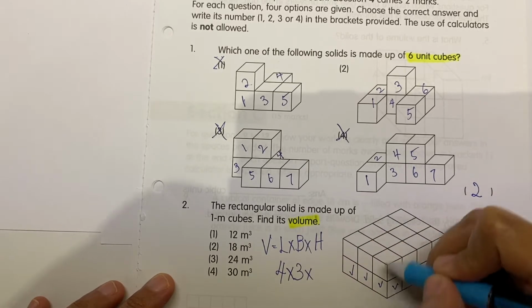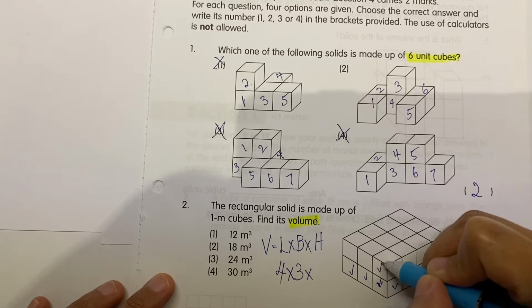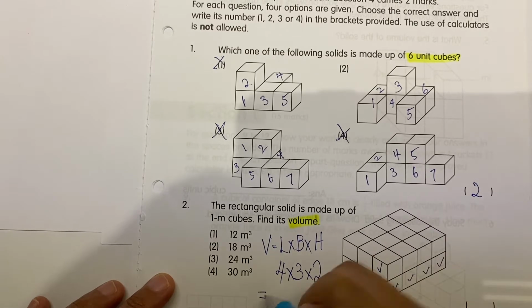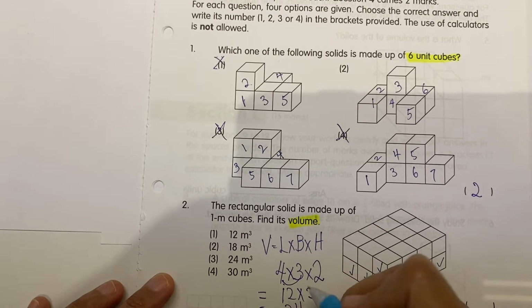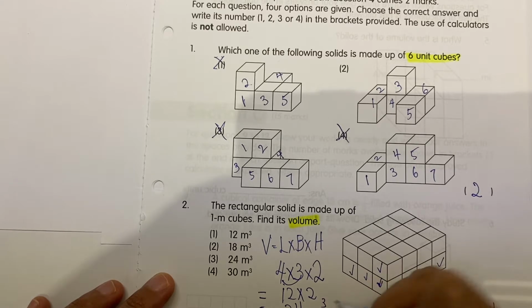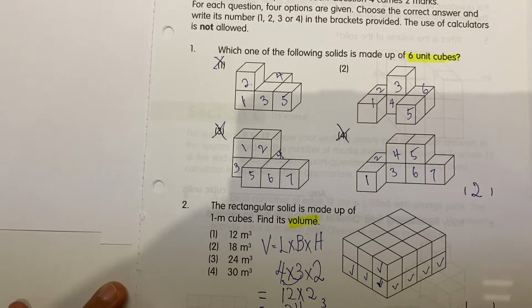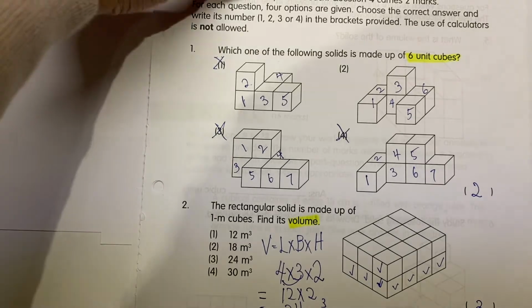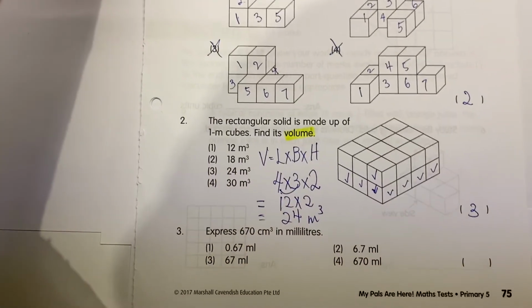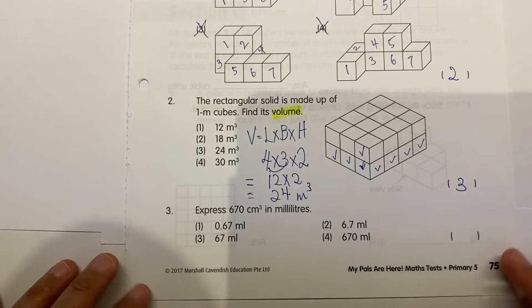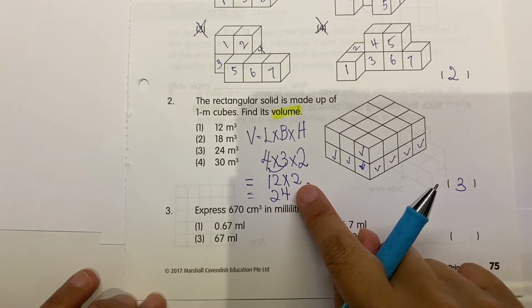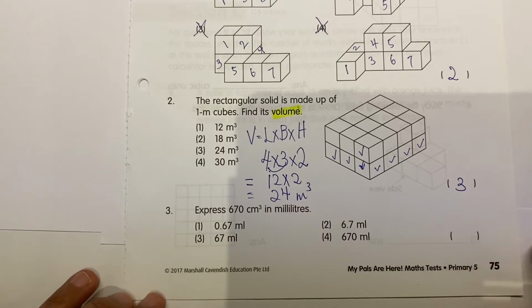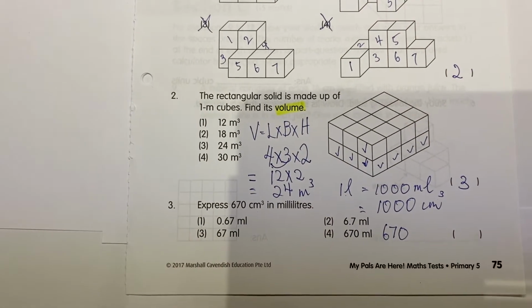And height means the vertical. So that's 1, 2. So that's 2. So 4 times 3 is 12, times 2 is 24. 24 cubic meter. So your answer is number 3. Like I say, you can count physically the total number by counting the cubes, or you can work it out using the formula of length times breadth times height.